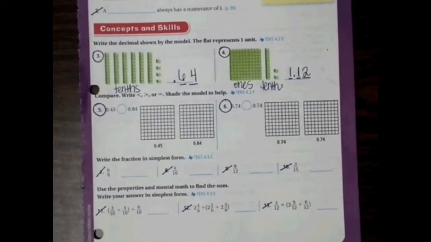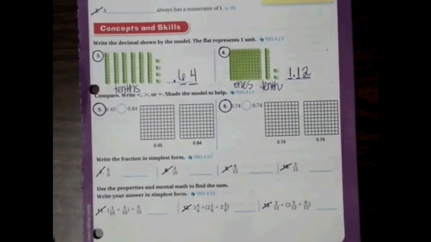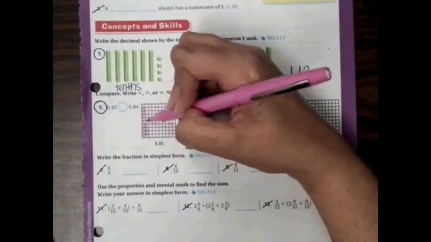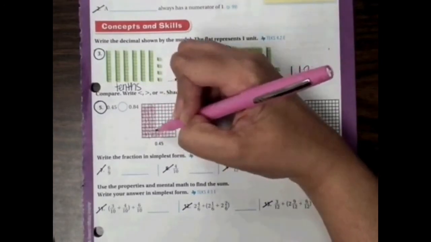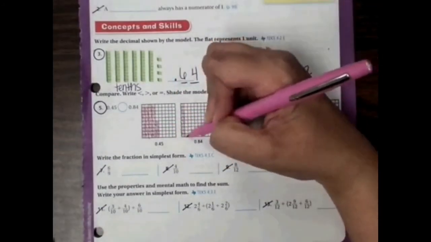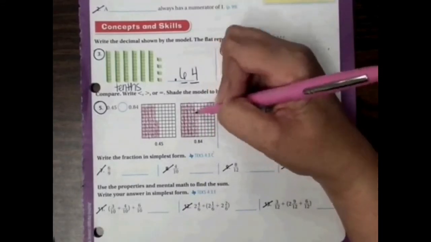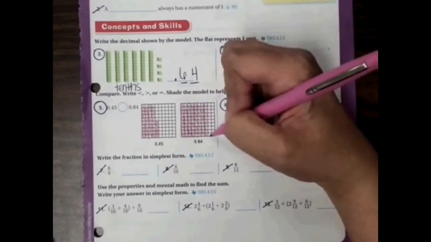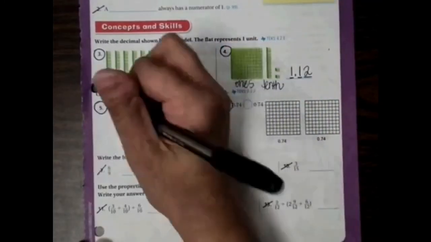Okay, so let's look at this one. 45 hundredths. You can use your pencil or a crayon or a mat pencil. So 10, 20, 30, 40, 41, 42, 43, 44, 45. And then 84: 10, 20, 30, 40, 50, 60, 70, 80, 81, 82, 83, 84. So clearly, this one is more than this one, so then it'll go like that.